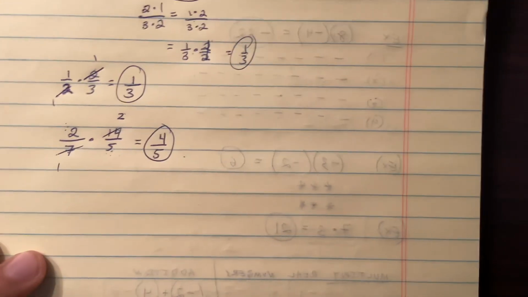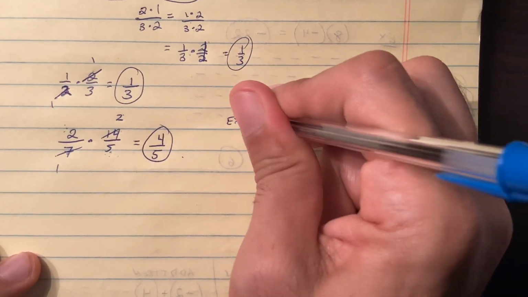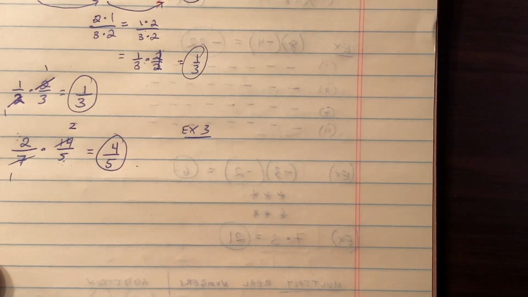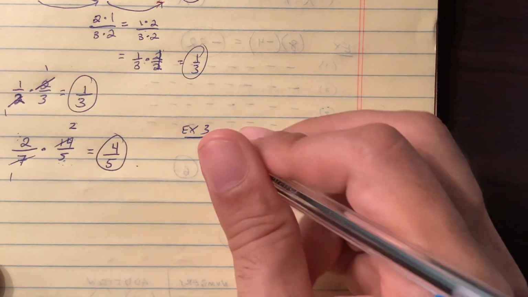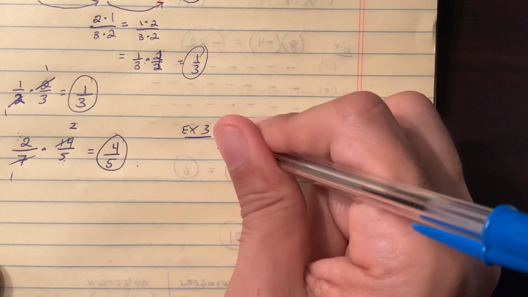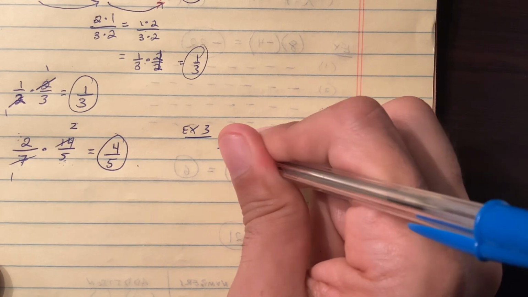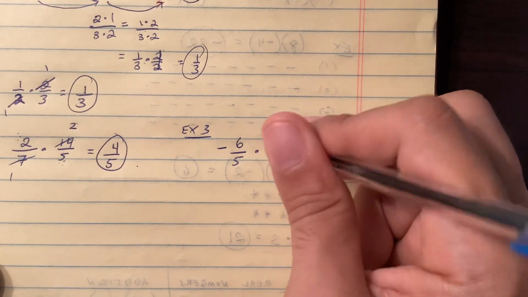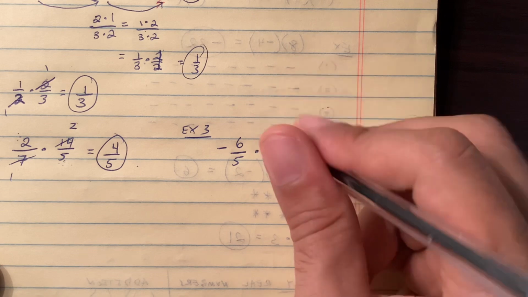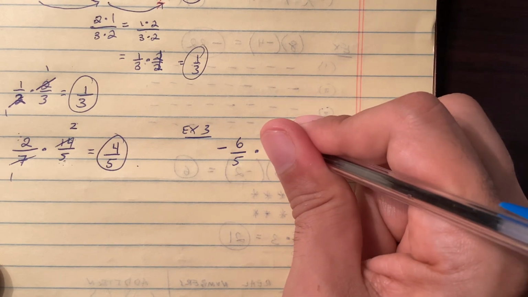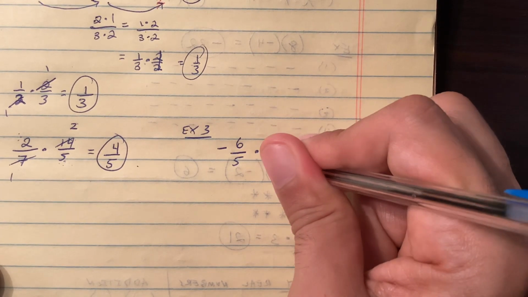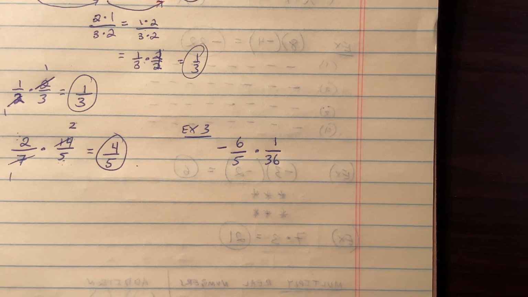All right, let's do a couple more. This will be example 3. This was example 2. Okay, let's say we have negative 6/5 times 1/36.